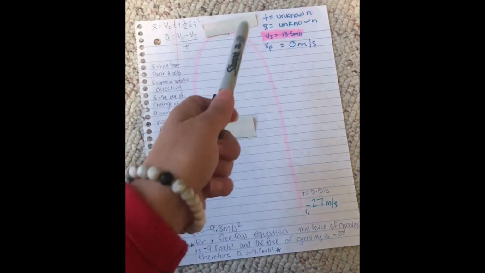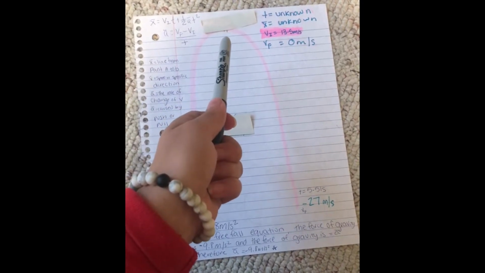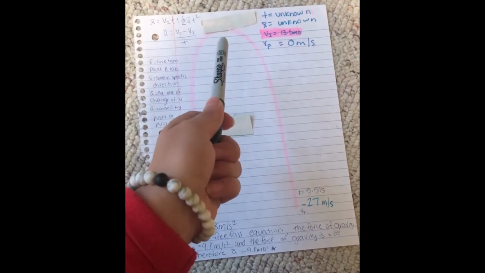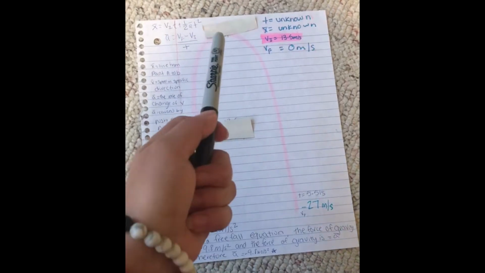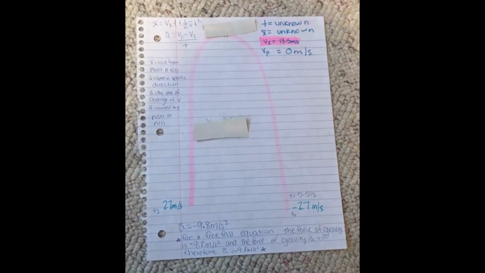At the peak, time is unknown, displacement is unknown, the velocity is 13.5 meters per second because it's half, and the final velocity is 0 meters per second.